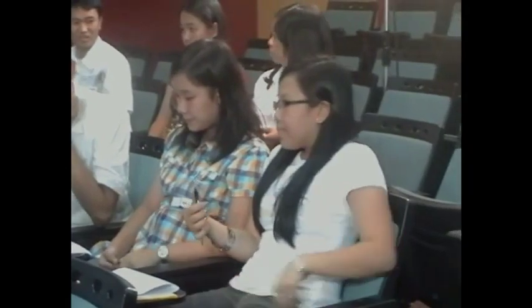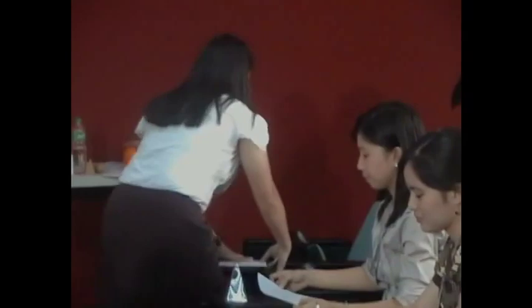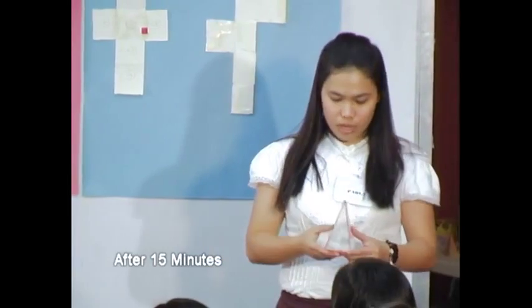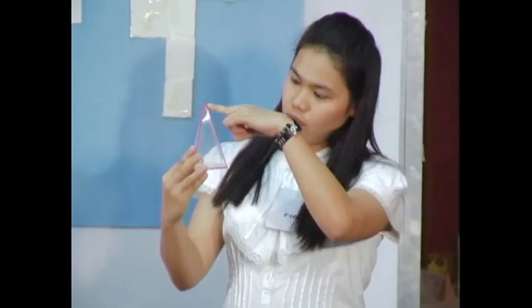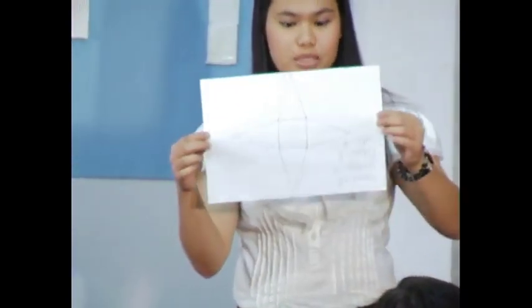Can we now discuss your work? Okay, so let's start with group 1. Who will be the representative for group 1? Paula? Okay, classmates. So we are assigned with the solid figure, which is a square pyramid. So we have 4 cuts here. So we have the edge, this 1, 2, 3, and 4 until we've come up with a pattern which looks like this one.